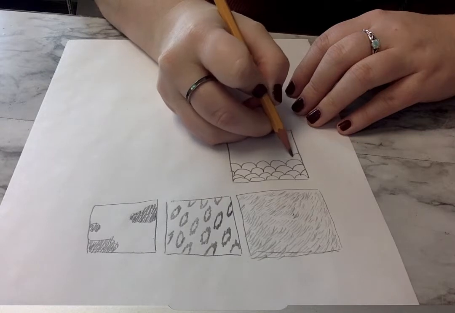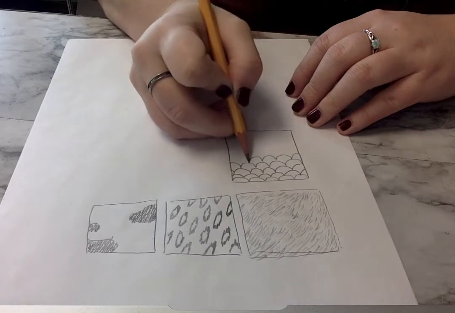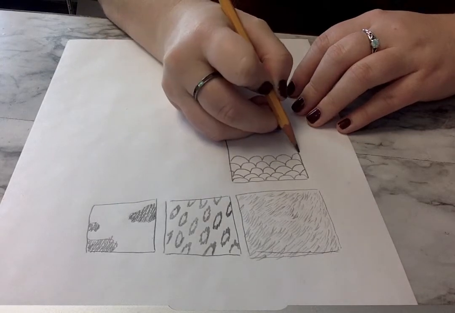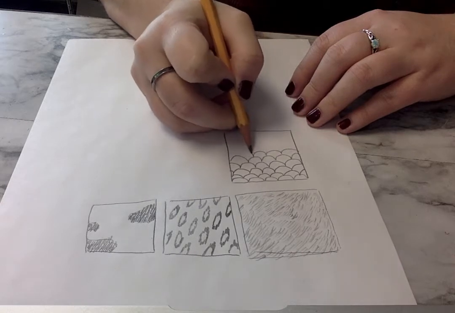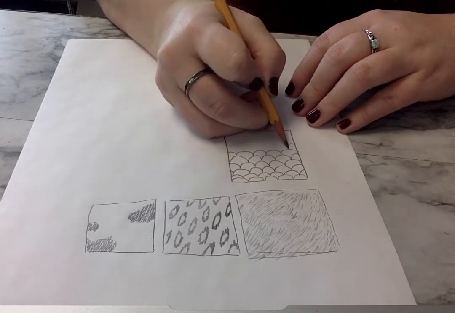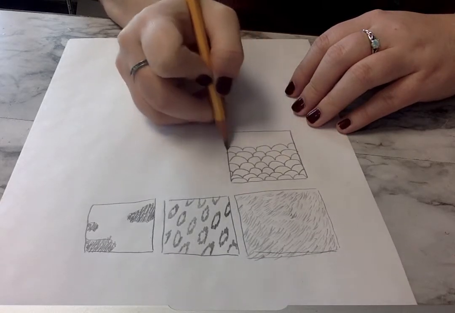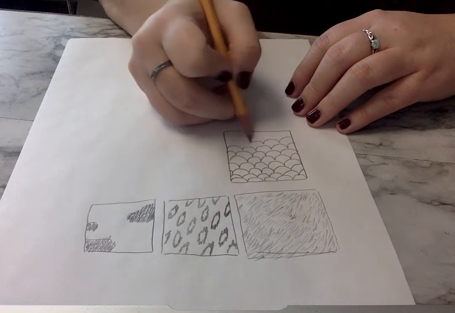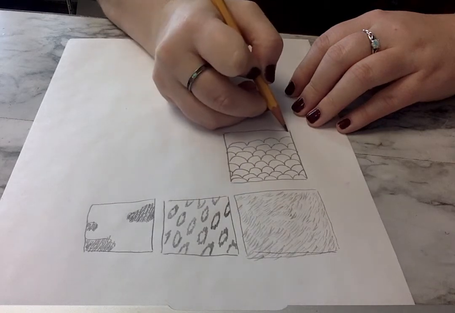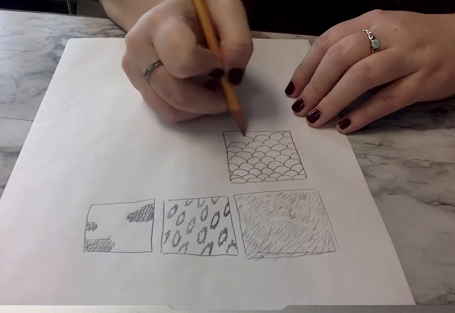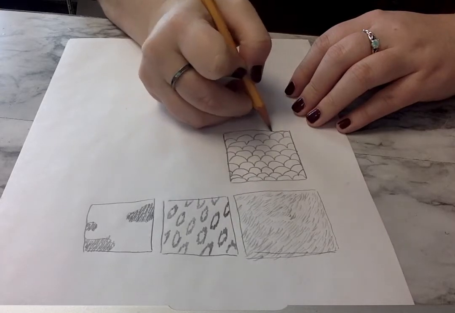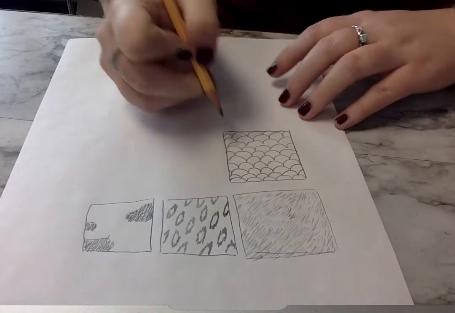We can just do a couple of these. If you want to get fancy, you can add value between each layer, which makes it look really 3D and nice. It's up to you. I do something like this. Mine got kind of turned, but that's okay.